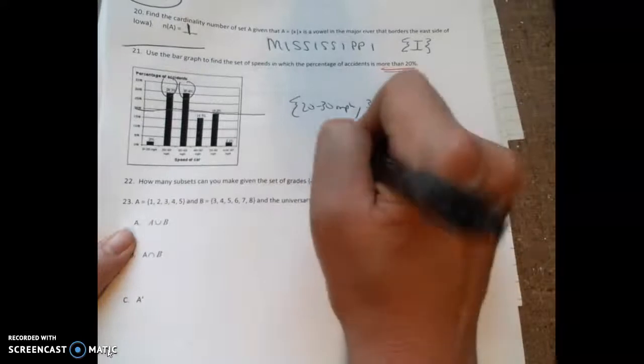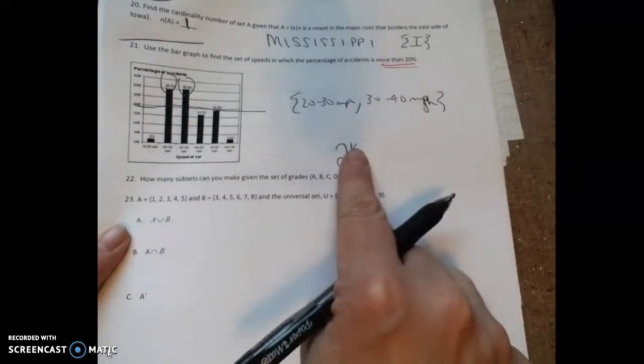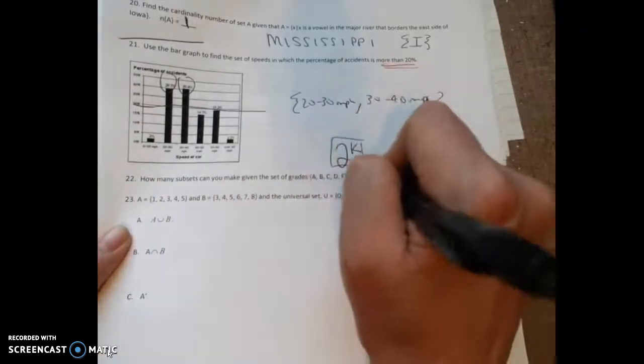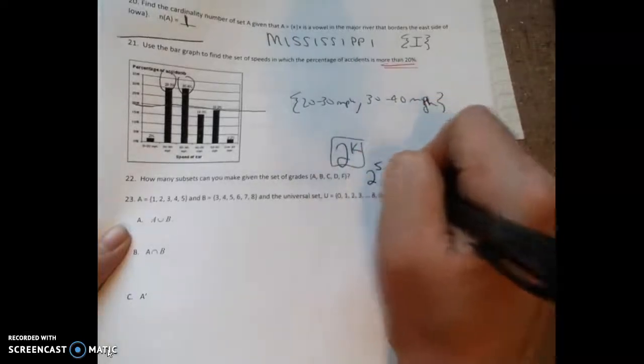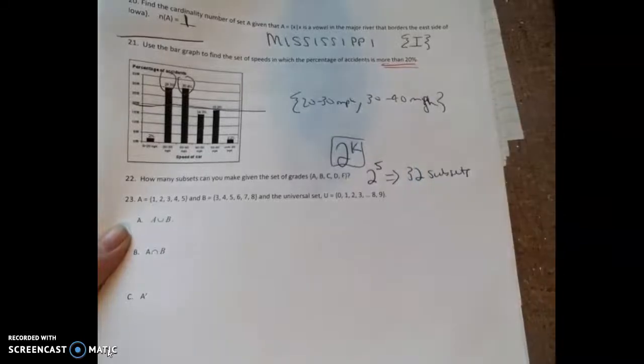How many subsets can you make given this? Okay, remember there's that formula, 2 to the k. So if there's 2 to however many elements, that's the number of subsets. So that's a good formula to put on your cheat sheet. So I have 2 to the 1, 2, 3, 4, 5. So 2 to the 5th, I believe, is 32. So there would be 32 subsets. You do not want to list them all out. Okay, that would not be fun.